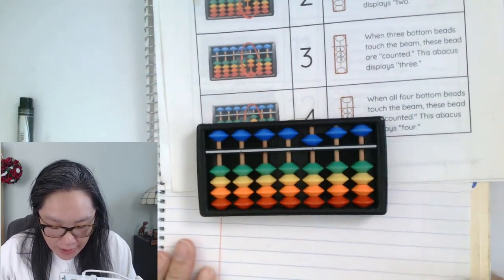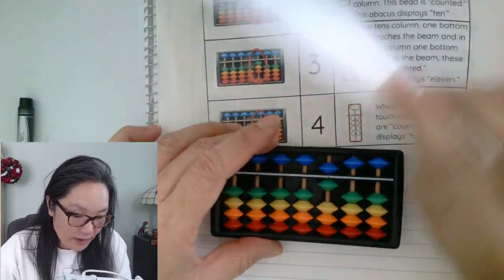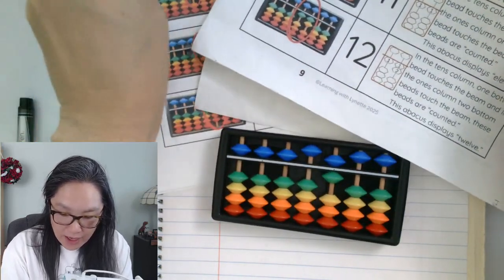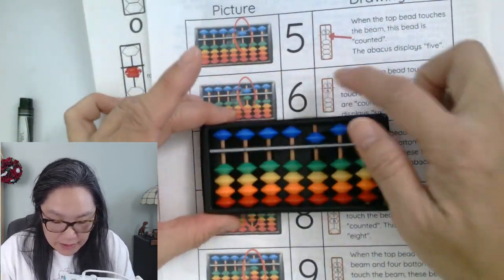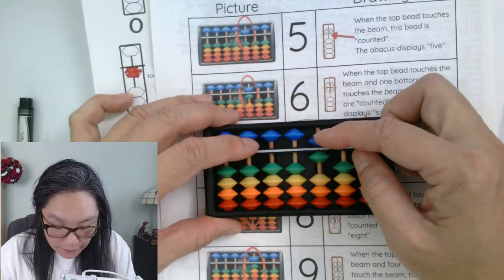So we have 5, and then we have 6. How do I know we have 6? Well, we have 6 because if you notice, the top bead is a value of 5. Just as we have here, the top bead is a value of 5, right? This is the 5. And then when we add 1, it is 6. So when we're looking at it, we know how to read 5, 6.